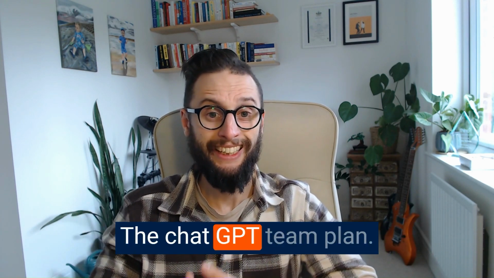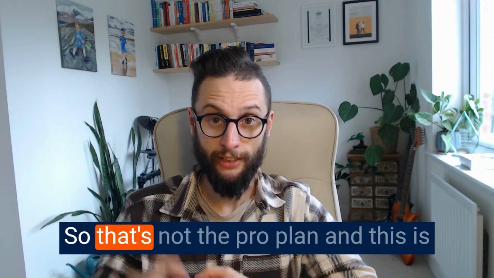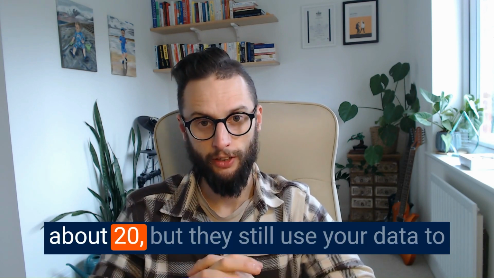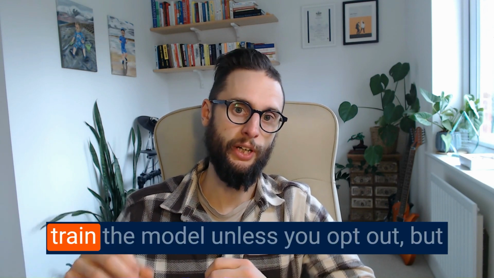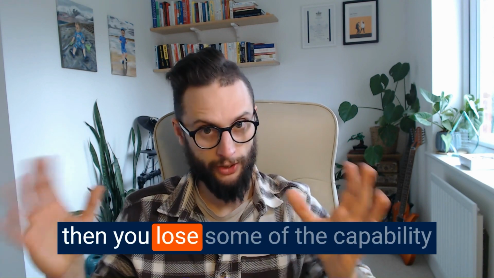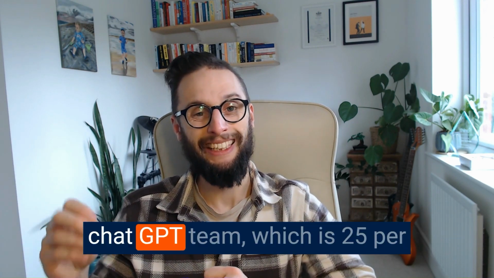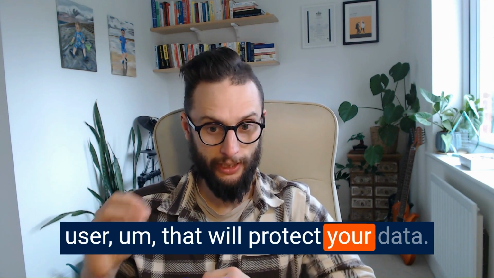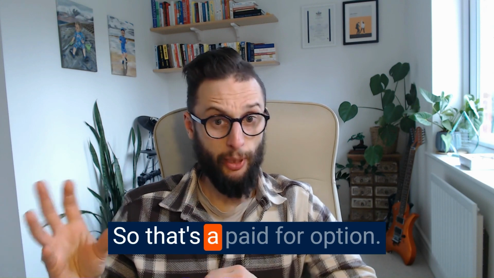The ChatGPT team plan, so that's not the pro plan, and this is where they get you. So you pay for the pro plan, which again is about $20, but they still use your data to train the model unless you opt out, but then you lose some of the capability. ChatGPT team, which is $25 per user, that will protect your data. So that's a paid for option.